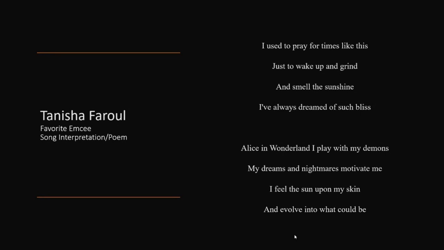So this is a really effective poem too. And when Tanisha originally read this, I was taken by the Alice in Wonderland, I play with my demons, and just the contrast of that. When you think of Alice in Wonderland, you tend to think of something fairy tale and bubbly and light, and then combining it with something like I play with my demons, it was just a really interesting contrast. So short, yes, but still extremely effective. A lot of beautiful imagery in this piece. So well done. Well done, Tanisha.